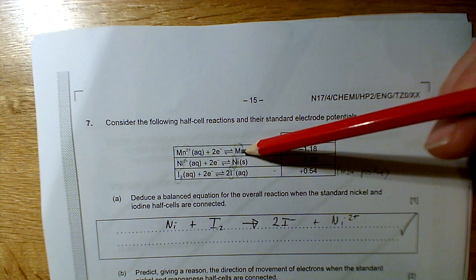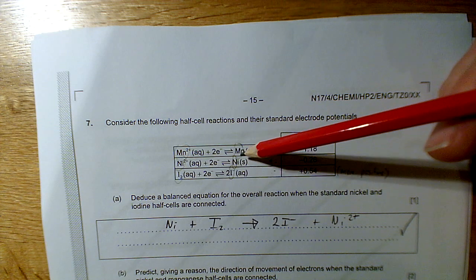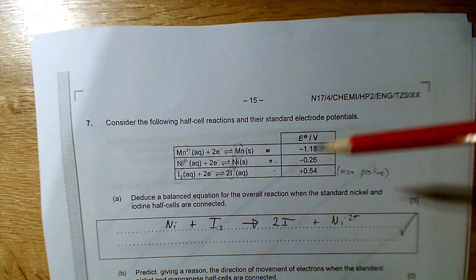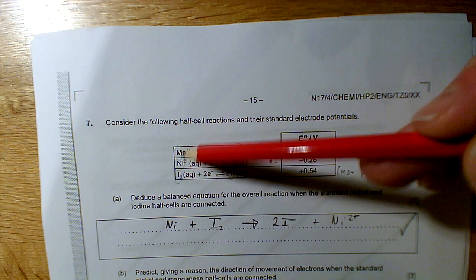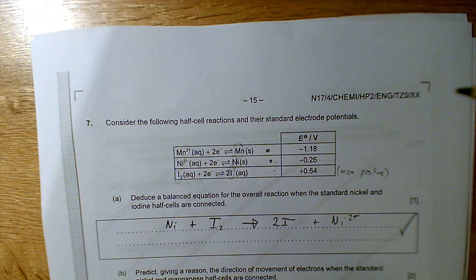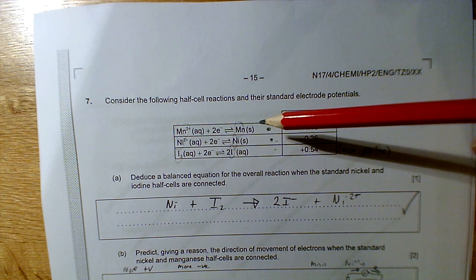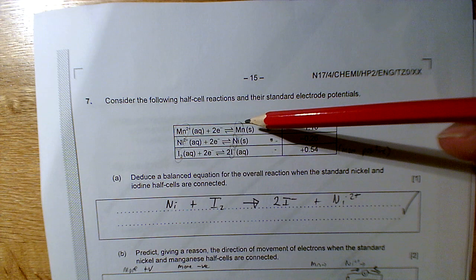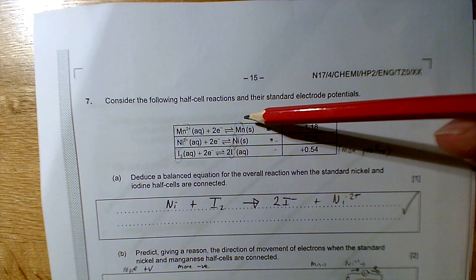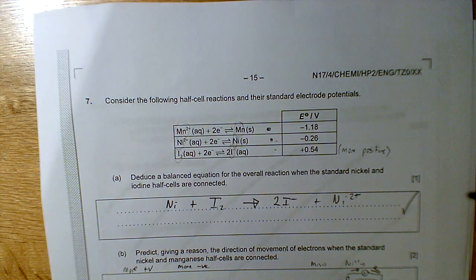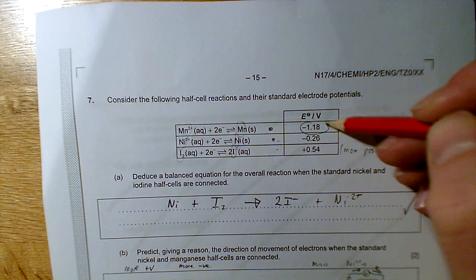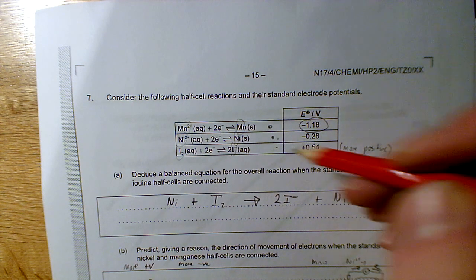So that means it must be one of the substances on the right-hand side. It has to be either manganese, nickel, or iodide. Anyone that put any of those 3 had no chance of getting a mark. So which of these 3 is the easiest to oxidize? In other words, which one's got the reaction which goes to the left-hand side most favourably? Well, it's the one with the most negative E standard for that half cell. So it must be manganese.